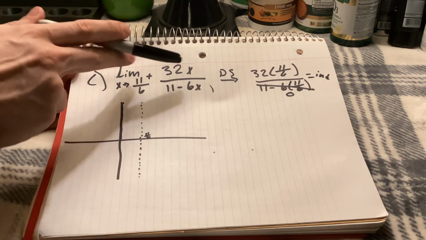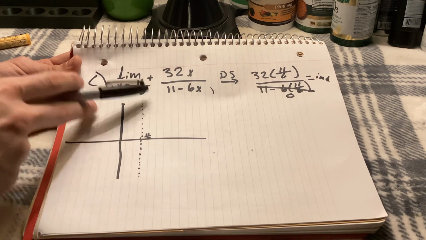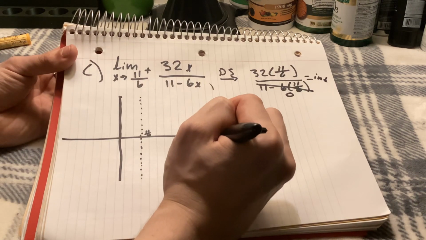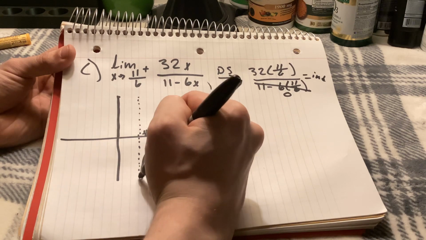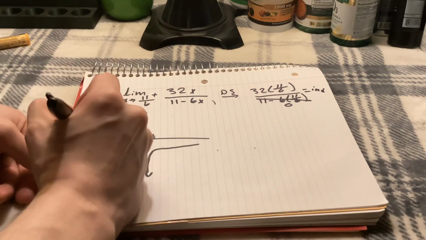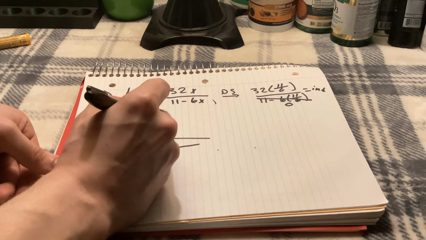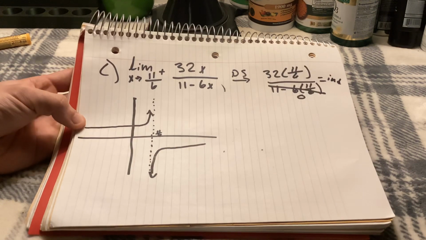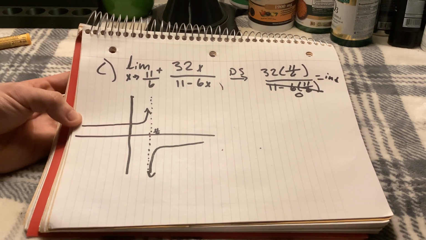So if this number is getting smaller and this number is greater than 1, it is going to keep going down infinitely, like that. And this would look inverse as well. All right, that's an exaggeration. I don't know what the actual graph looks like, but it would look something like that.